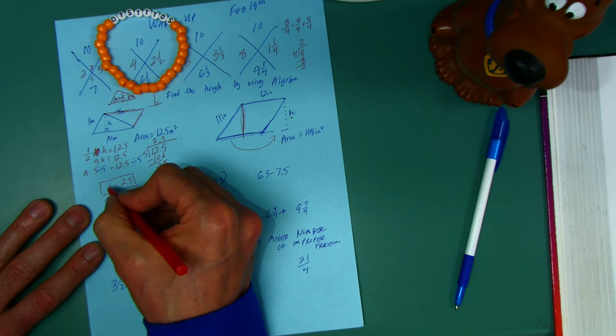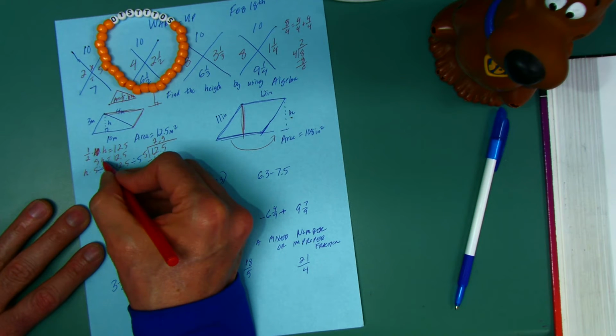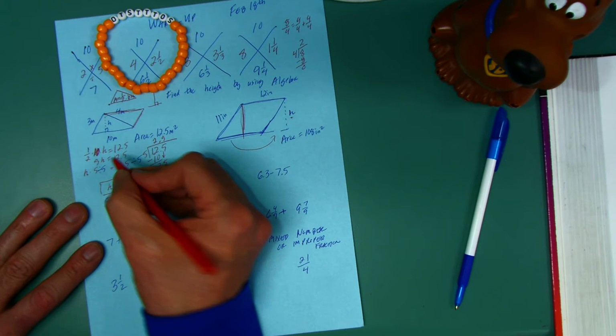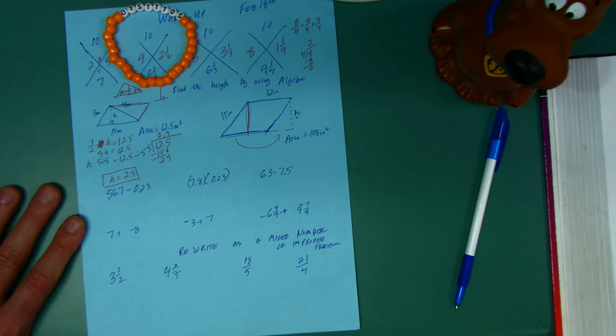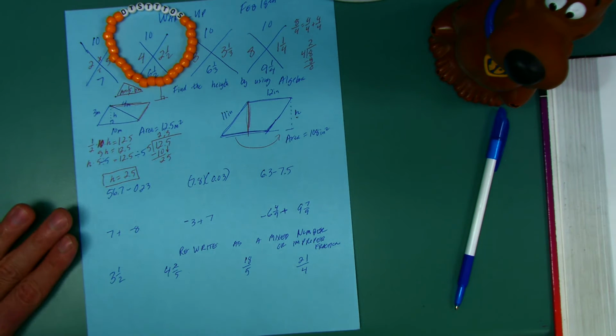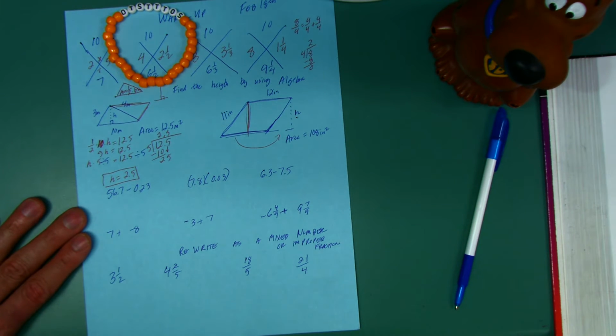Well, I should go back and double check and do 5 times 2.5 and make sure that equals 12.5. And you can check that on the back, and then when you're done, pat yourself on the back for being so conscientious.